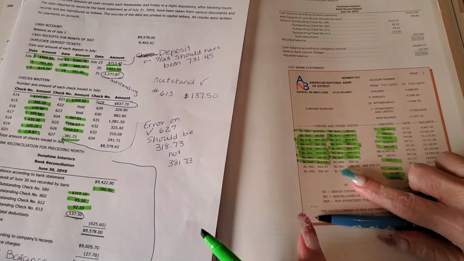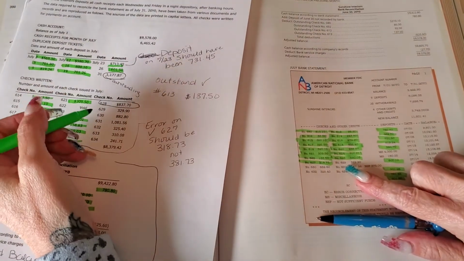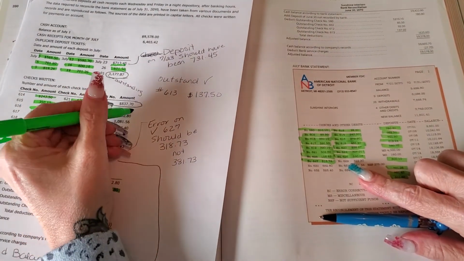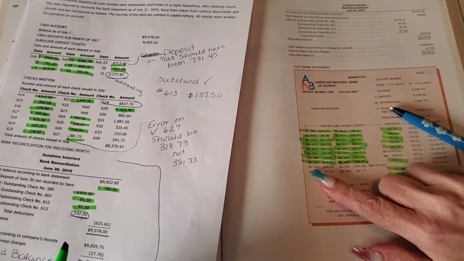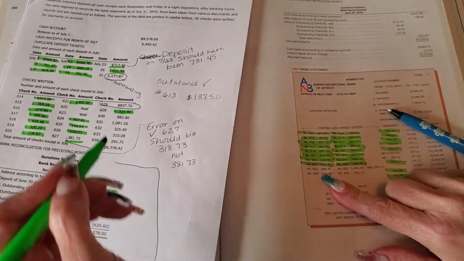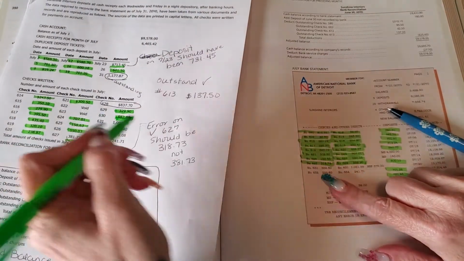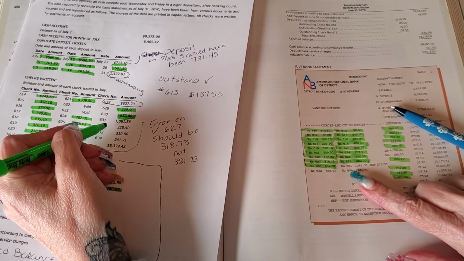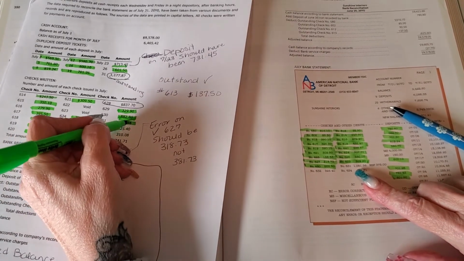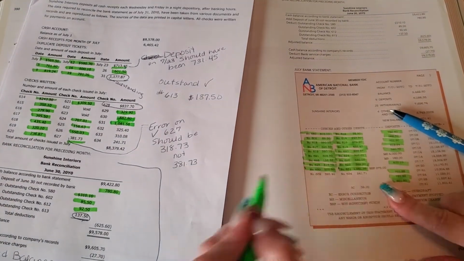629 for $329.90. There's that one. We have check 630 for $882.80. There, I've got it there. I've got it here. I've got check 631 for $1,081.56. I've got that.